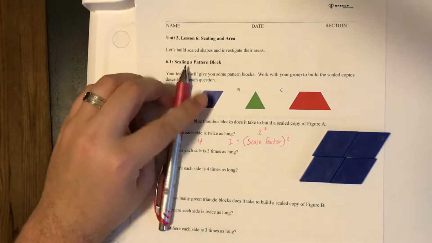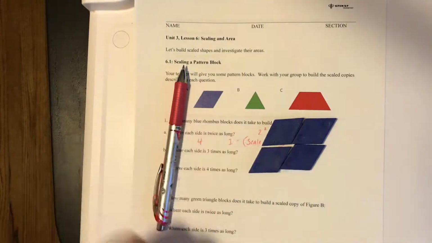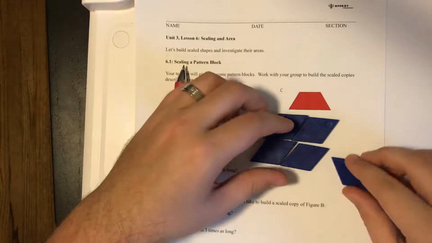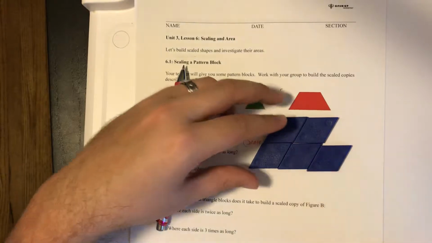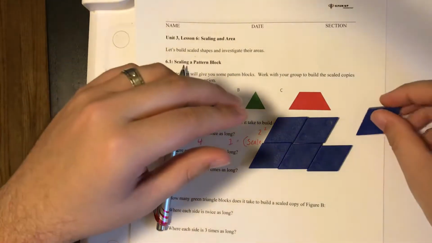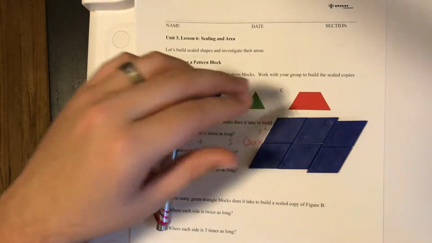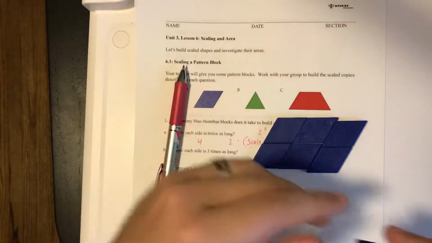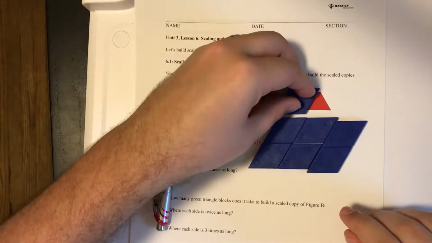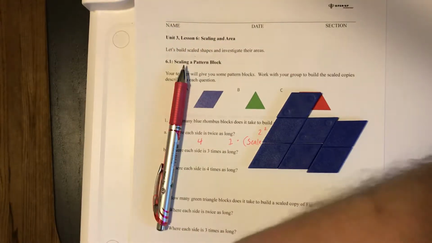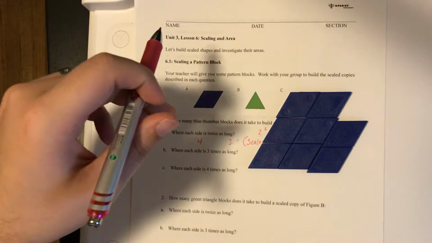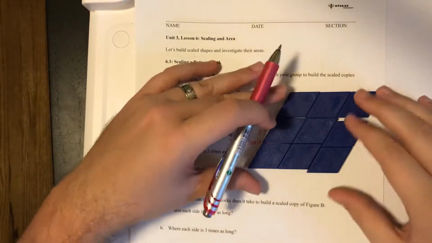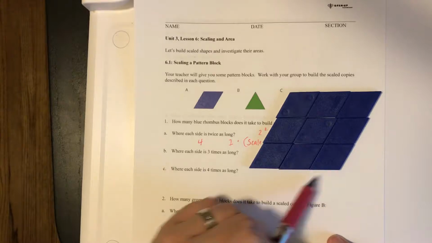So now 3 times as long. In this situation, if I want something 3 times as long, I'm going to have to add to that. This gives a sort of understanding of 3 times as long. So now I'm going to add this here, and then add that there. But now that's only a 3 by 2. I still need to make sure that the height is scaled by 3, because 1 times 3 is 3. And now you can kind of see a pattern starting to form here. So in this situation, we have a 3 by 3.